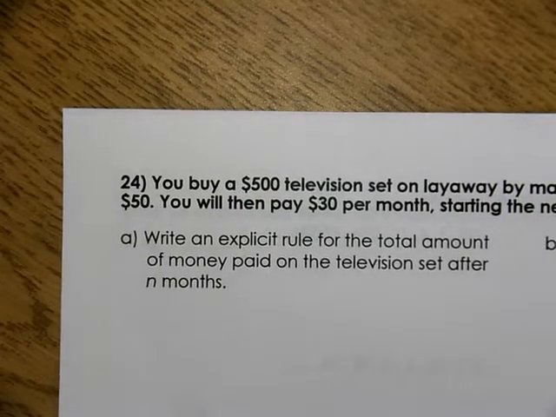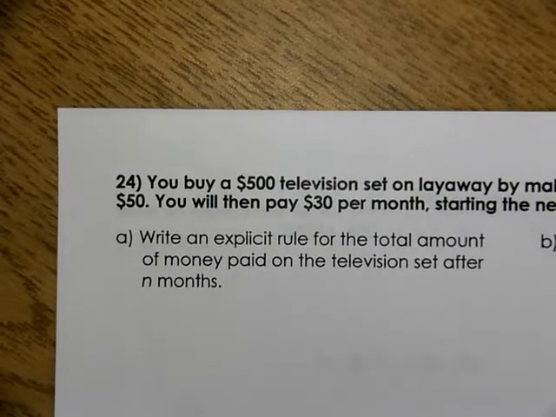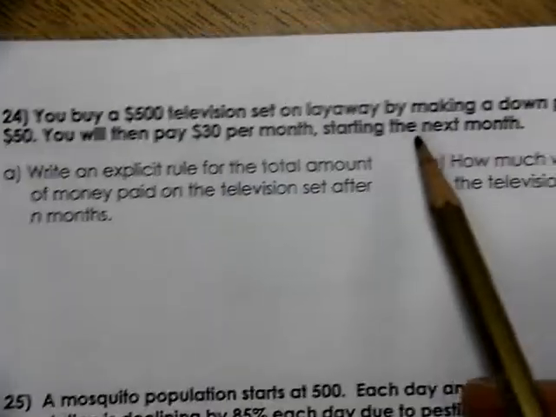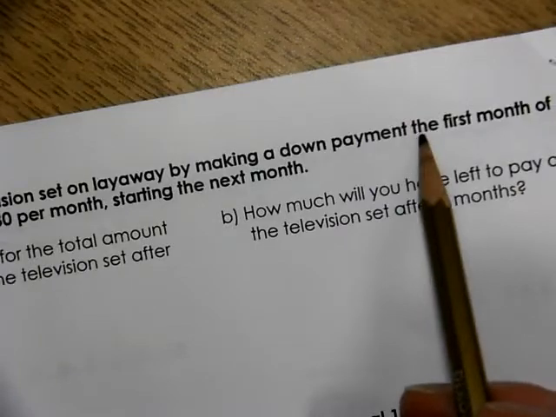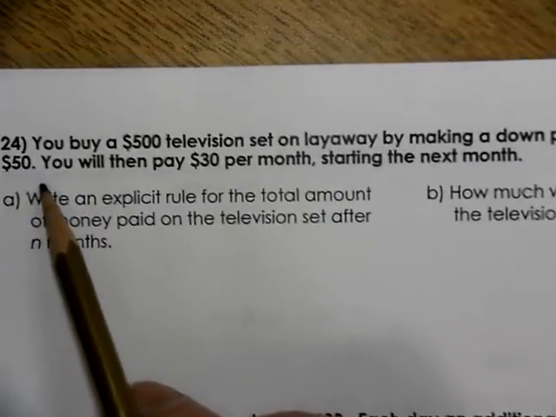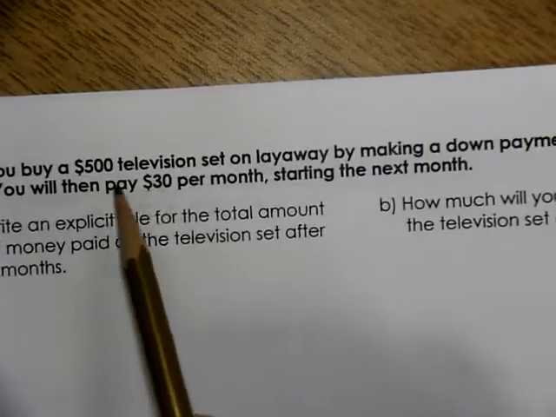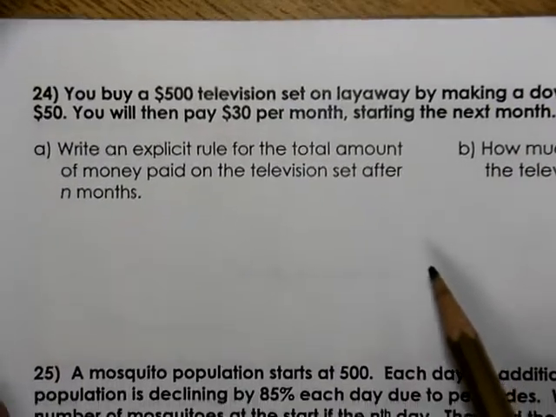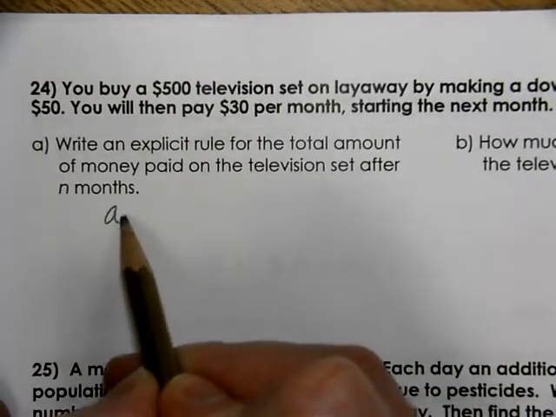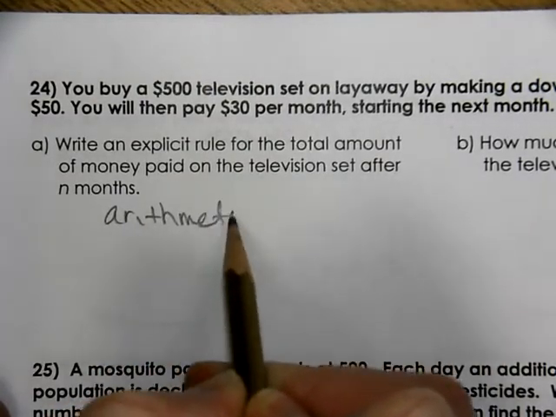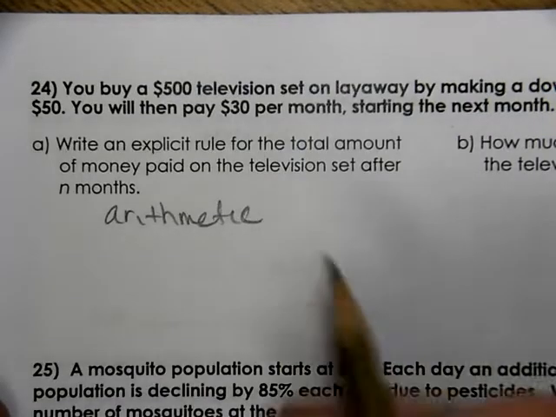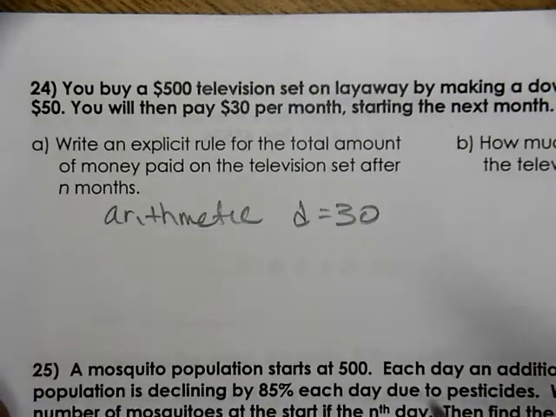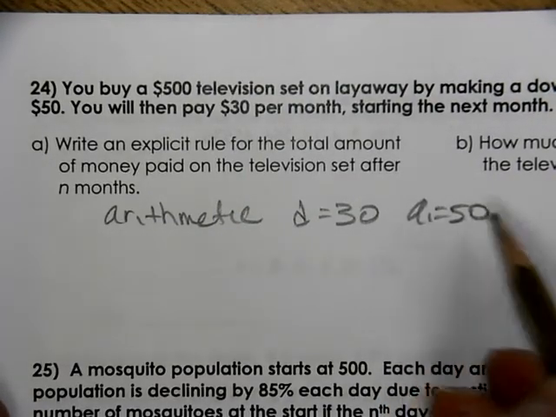Here we're going to buy a $500 television on layaway. By making a down payment for the first month of $50, and then we'll pay $30 starting next month until it's paid off. We know it's arithmetic. We know the common difference is 30, and our A of 1 is 50.